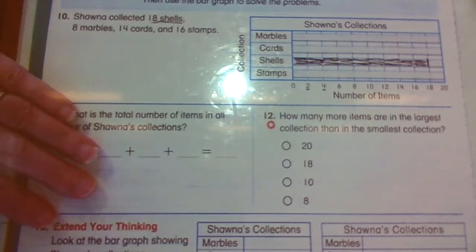All right, then marbles, 8 marbles, okay? 8. 2, 4, 6, 8.